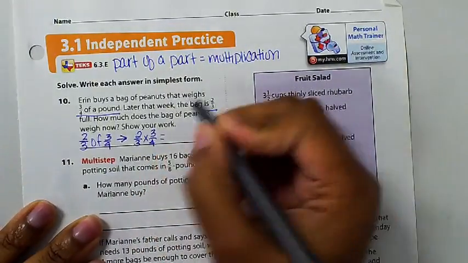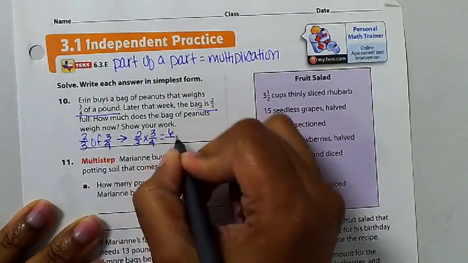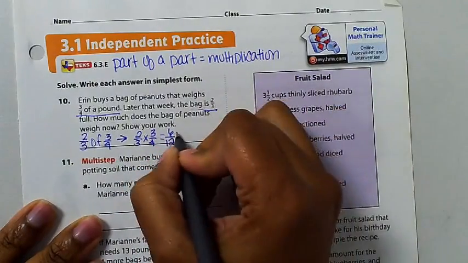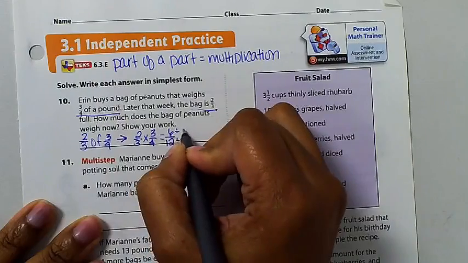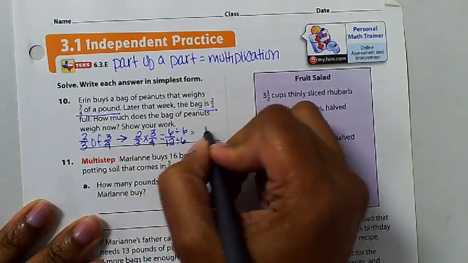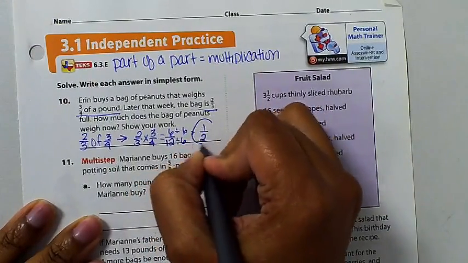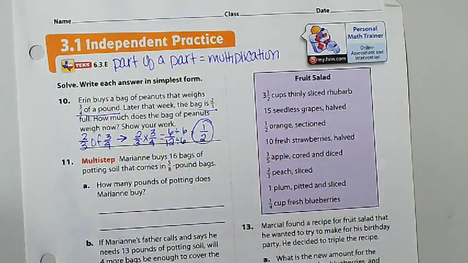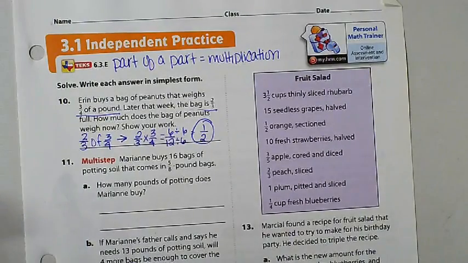2 times 3 is 6. 3 times 4 is 12. And I can reduce this by dividing by 6, and that gives me 1/2. Okay, so now the bag is 1/2 of a pound. So it is less than what it originally started with, and that makes sense because they started with an amount, they ate some, and now there's less.